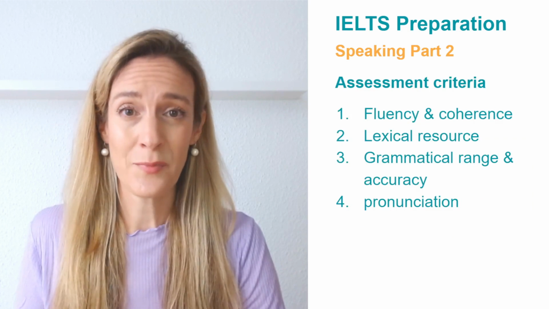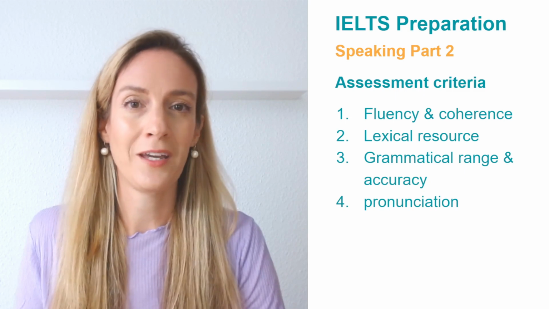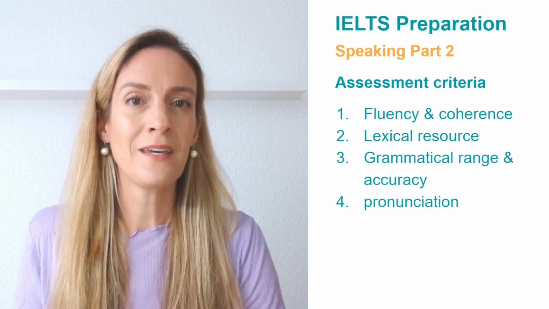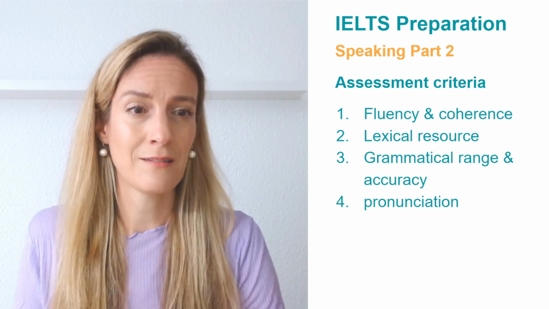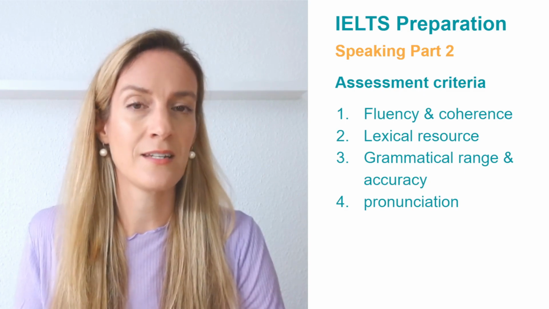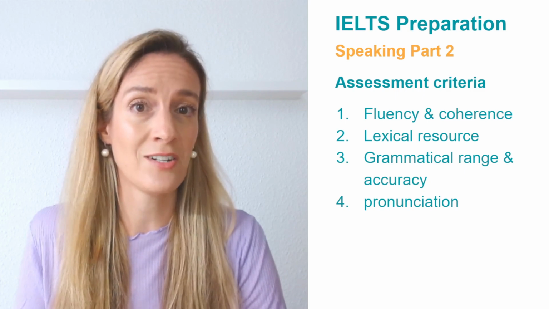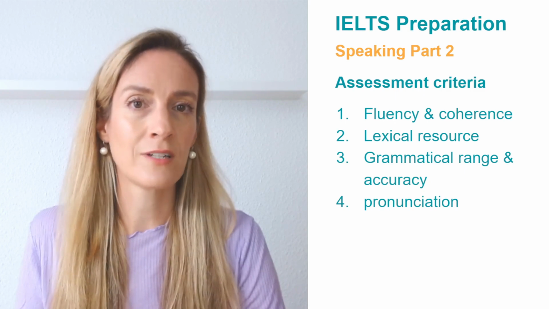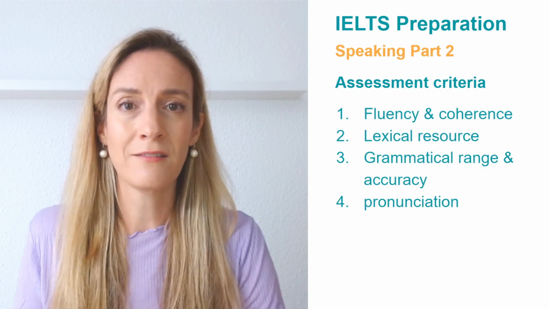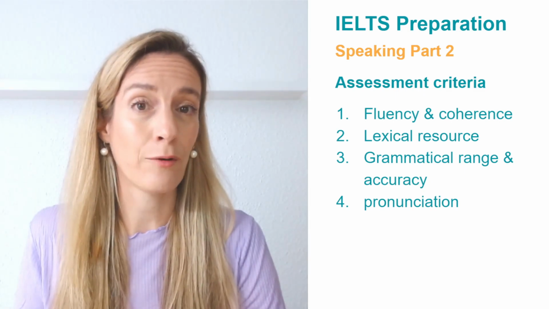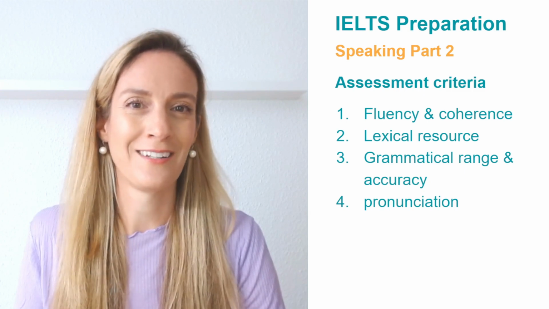Now, the assessment criteria for part 2 are the same as for part 1 and part 3. You will be assessed on your fluency and coherence, that means how logically organized what you're saying is and how easily you can talk without interruption and hesitation. Your lexical resource, that is your vocabulary range. Your grammatical range and accuracy, how correct what you're saying is. And your pronunciation.